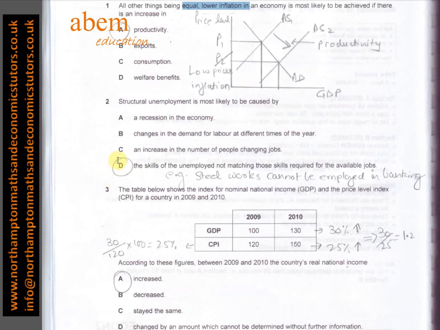In question number 2, I've said D is the answer, the skills of the unemployed not matching those skills required for the available jobs. And a good example would be, can we have steel workers who can be employed in banking? Surely not, because they have to have the banking skills.